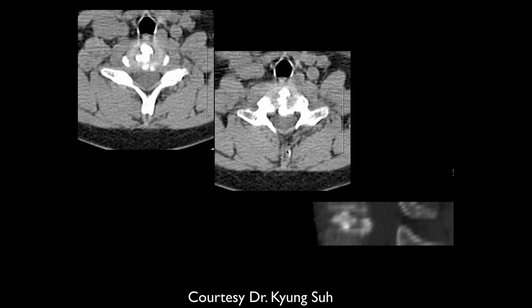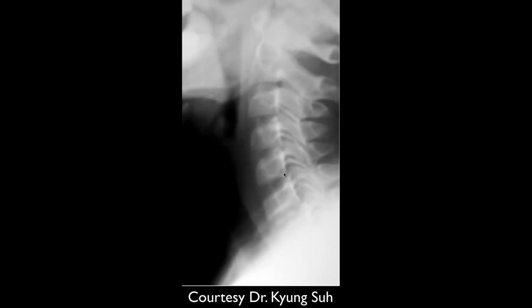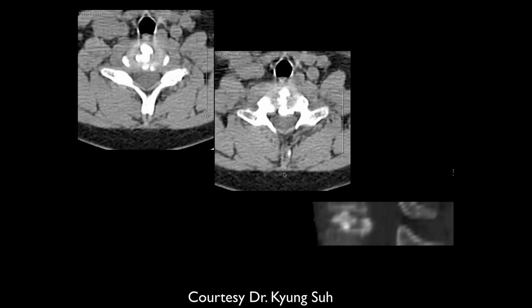Yeah, they injected that disc. I think they were a 12-year-old. So they didn't inject it. This patient's had no procedures.